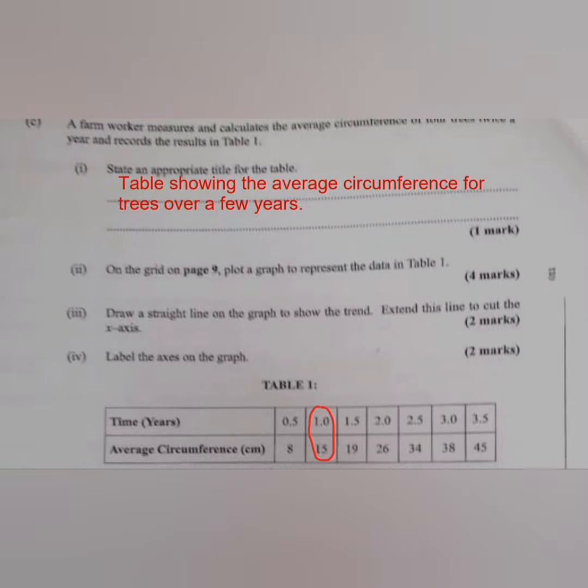Now the next question says you're going to draw a straight line on the graph to show the trend. Extend this line to cut the x-axis.